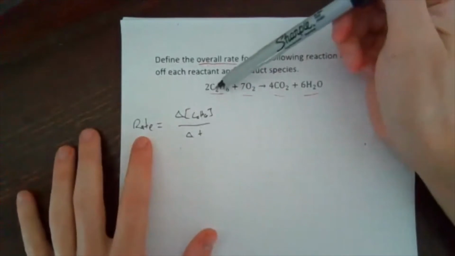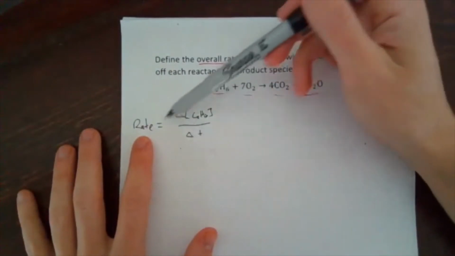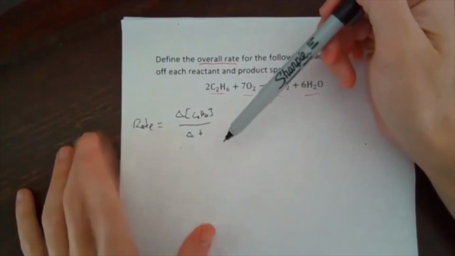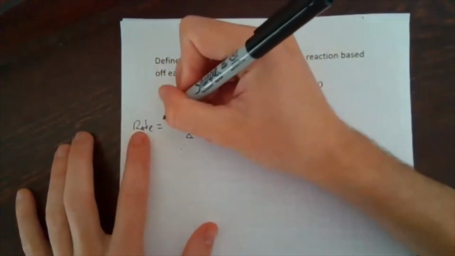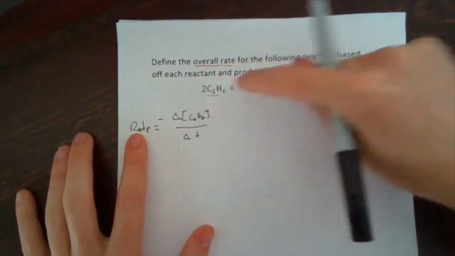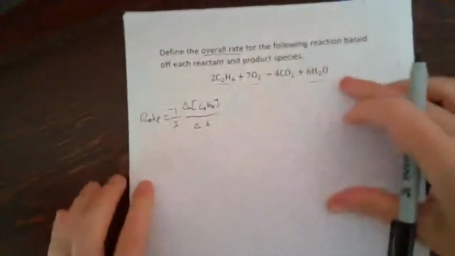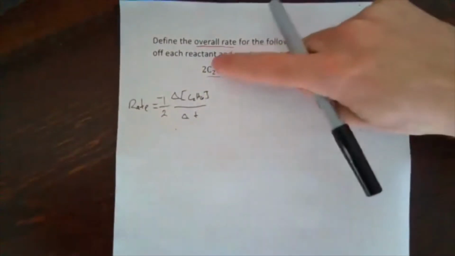So one of the things I know is that this is a reactant, so its concentration is going to decrease. This number is going to be negative. I want that to be positive, so I put a negative sign out there. The other thing is that I have that coefficient, right? Everything has a coefficient. So what I want to do here is make this a 1/2. So I want to divide it by 2.